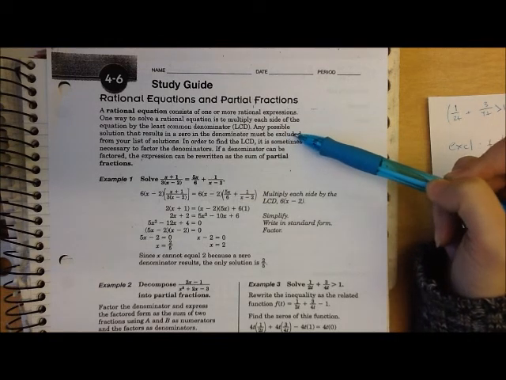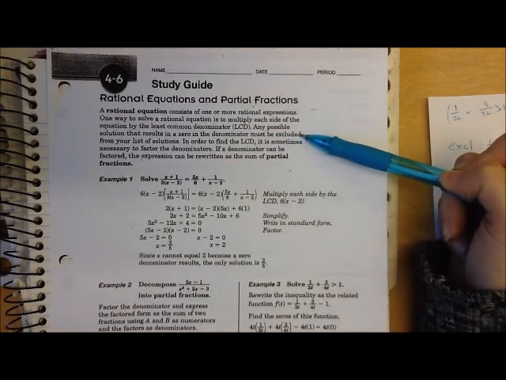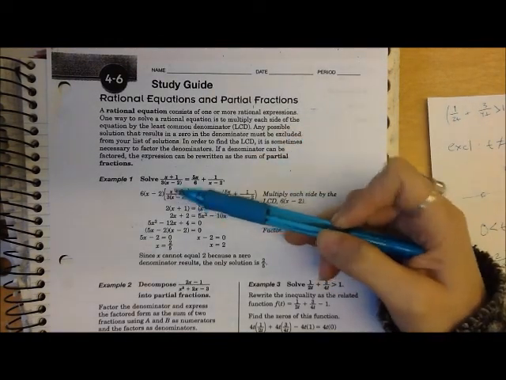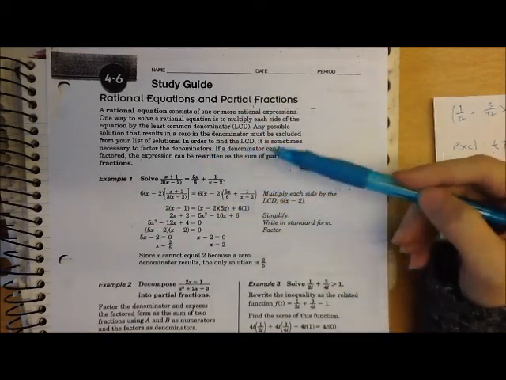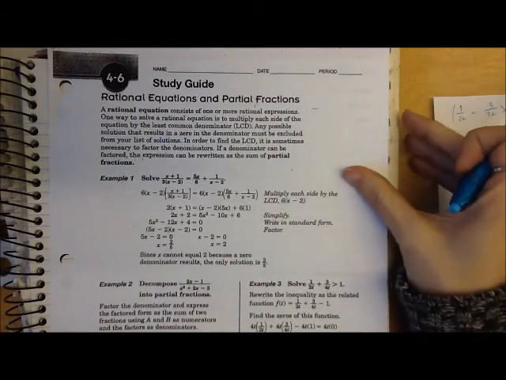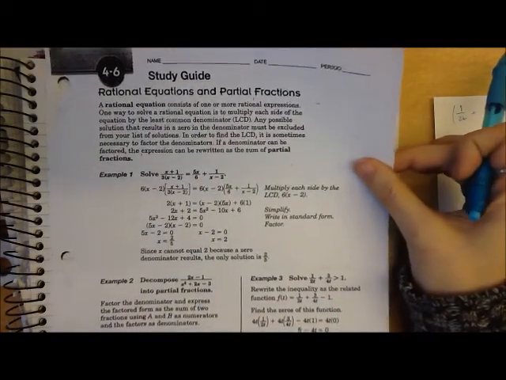Any possible solution that results in a 0 in the denominator must be excluded. That is, since you're dividing, you've got to check for division by 0. Sometimes you will need to factor, and sometimes you can do the sum of partial fractions. We'll get to that. Example 1.